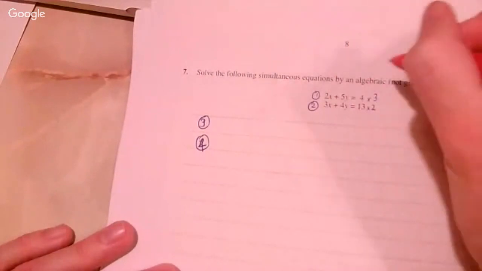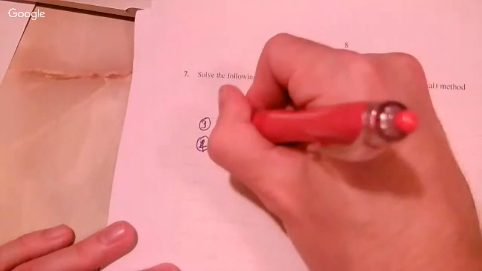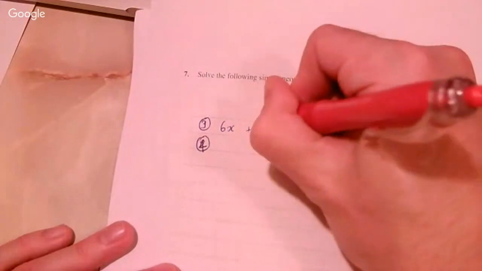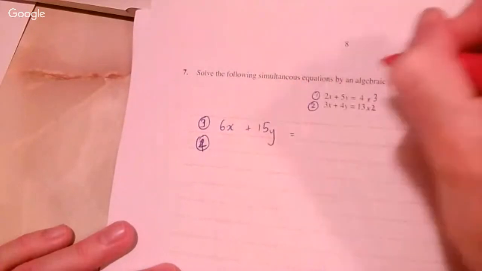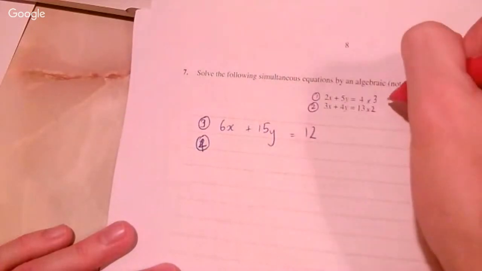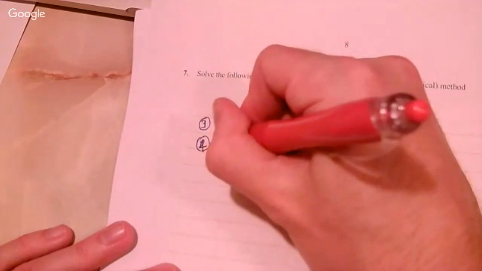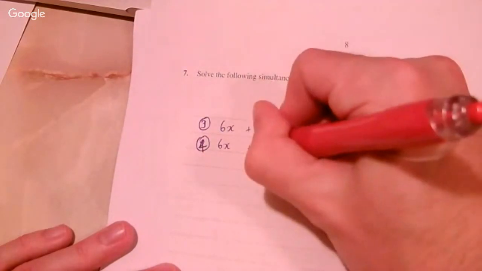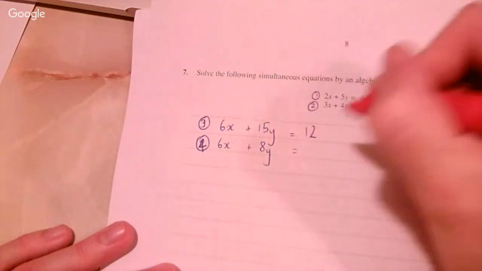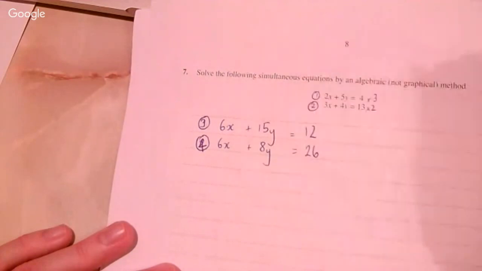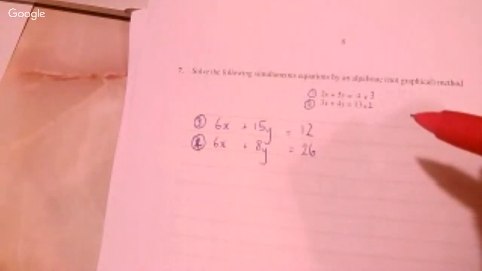So if I triple everything in the first line, I'm going to get 6x plus 15y equals 12. And for number 2, I'm doubling everything, so I get 6x plus 8y is equal to 26. Okay, so now I want to do either equation 3 take away equation 4, or vice versa, whichever one leaves me with a positive y. I don't want to have a negative for my y.